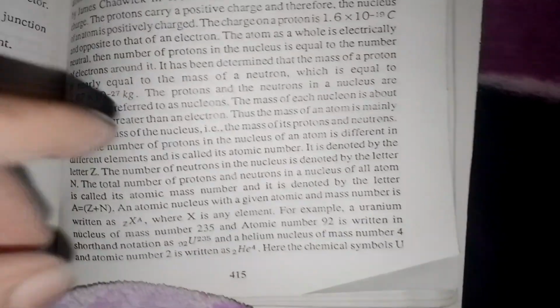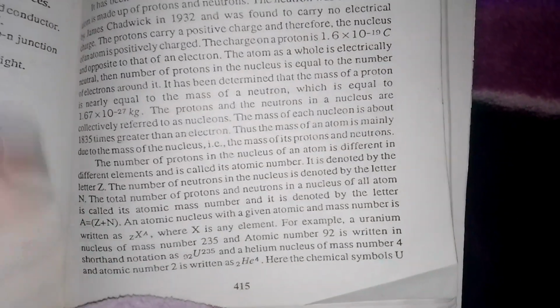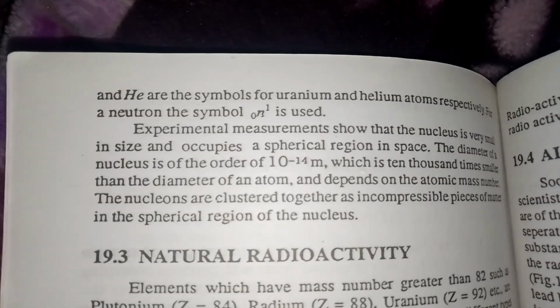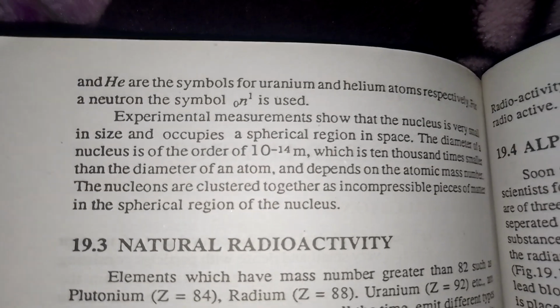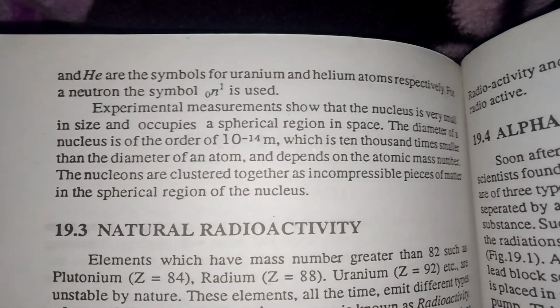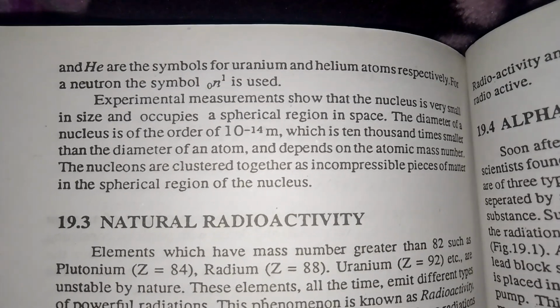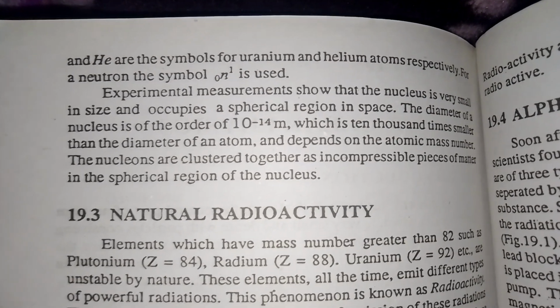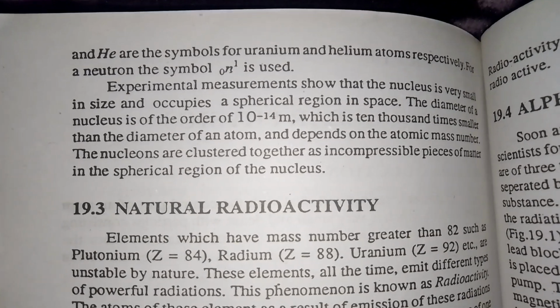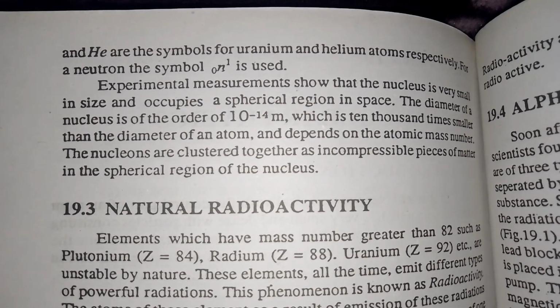Here the chemical symbols U and He are the symbols for uranium and helium atoms respectively. For a neutron, the symbol is used.